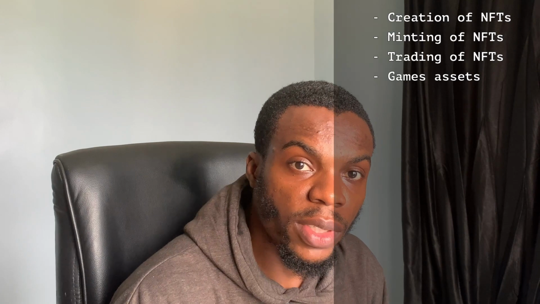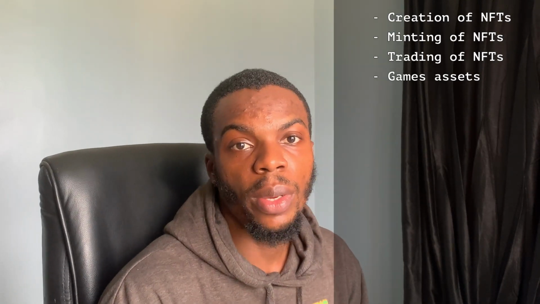So guys, having known all of this, what can we use Immutable X for? Creation of NFTs, minting of NFTs, trading of NFTs, and also game assets.